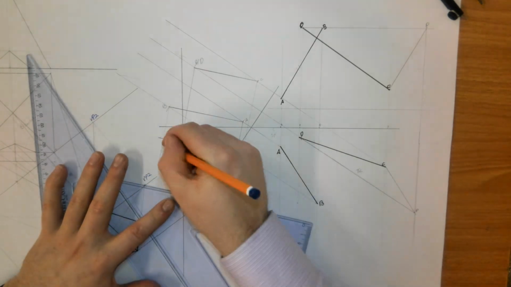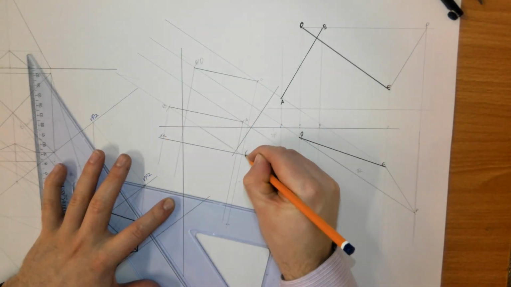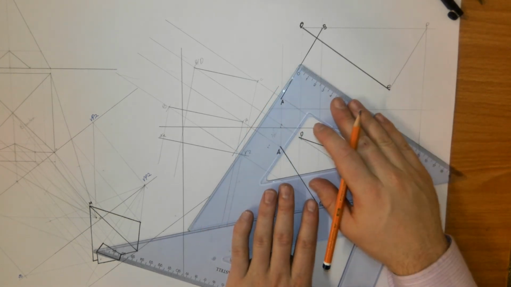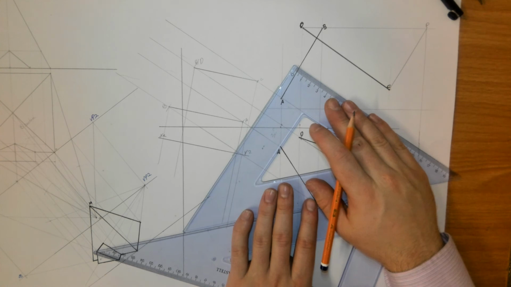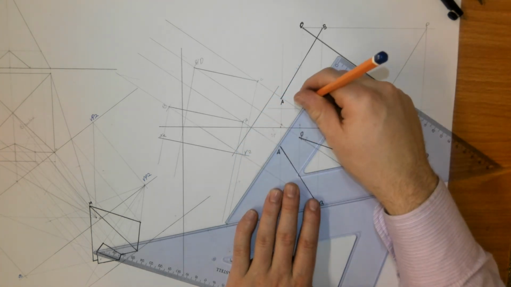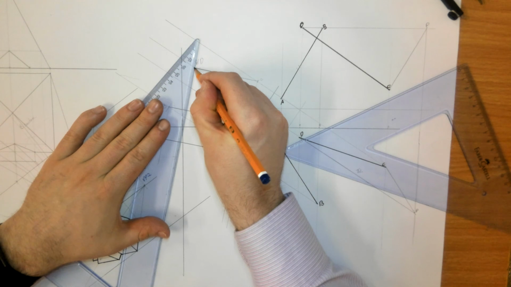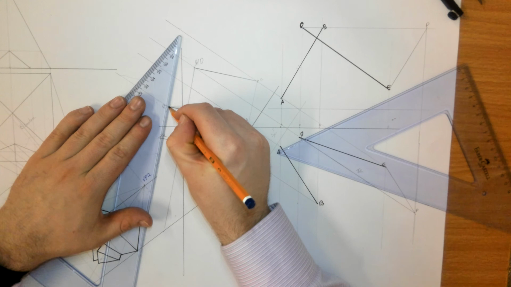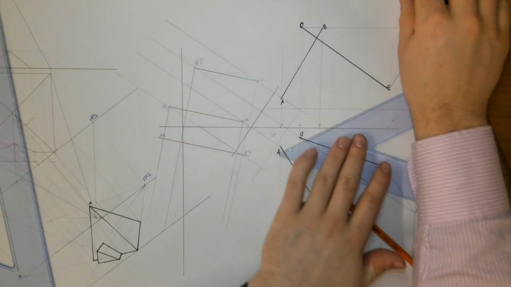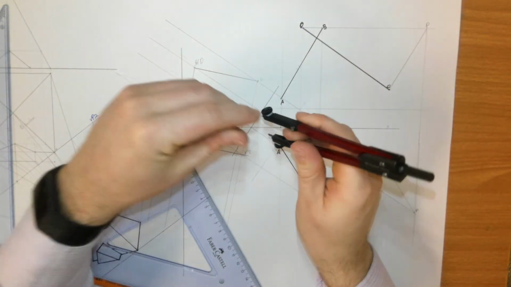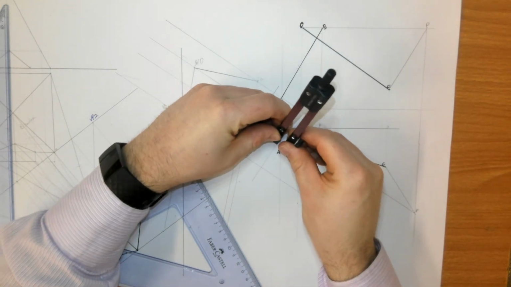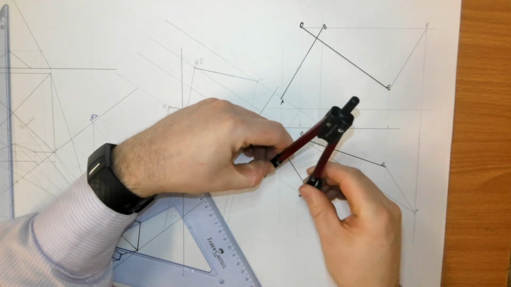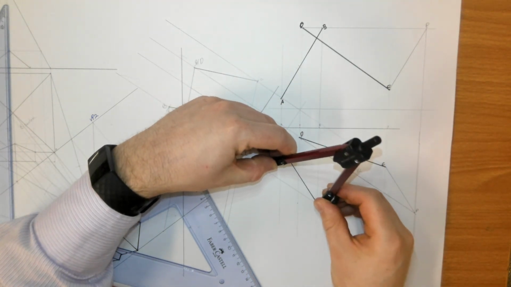Here's the X2, Y2 line. I can take my distances from my X1, Y1 line back, or use a datum if needs be. So I'm going to take this distance here and mark it there for A, take B and mark it there.